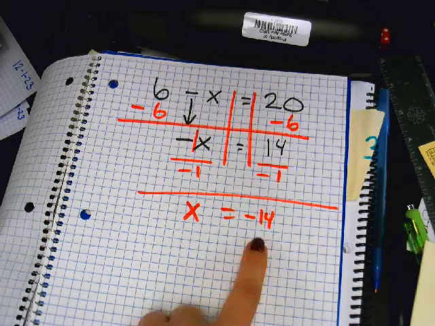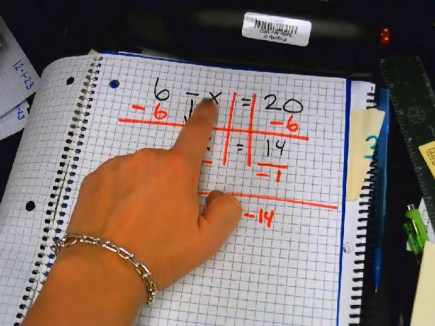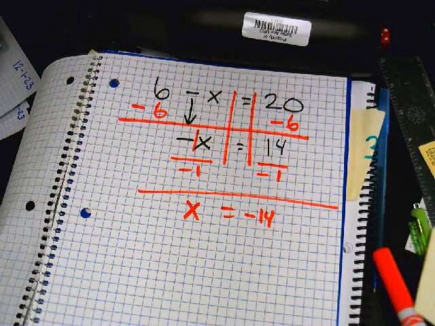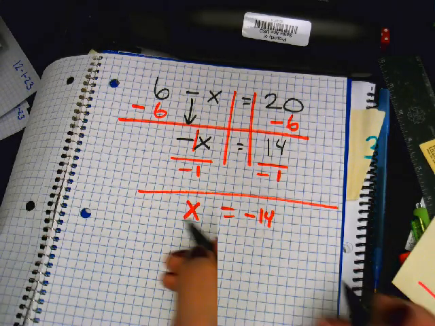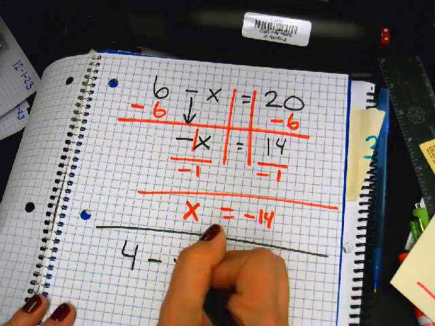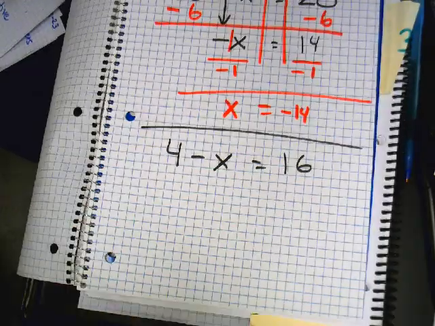If I were to plug this back into this, it would equal 20. You would do a keep change opposite. All right? You start this one before I do. It's literally the same thing we just did.